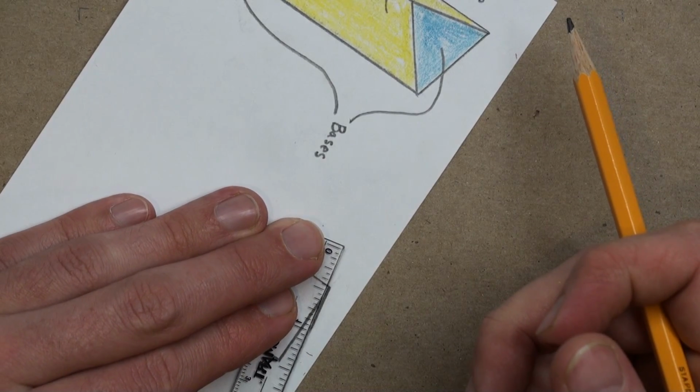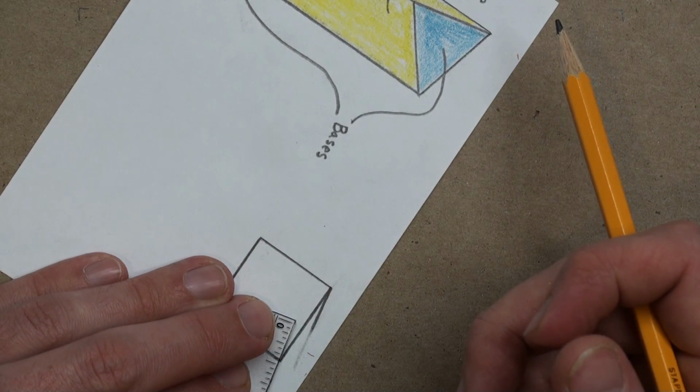We're going to make that extension a 1/2 inch.